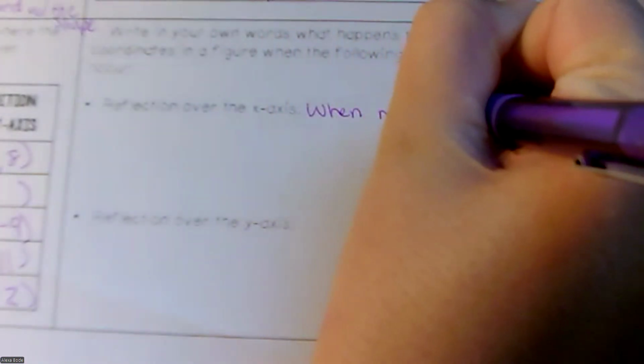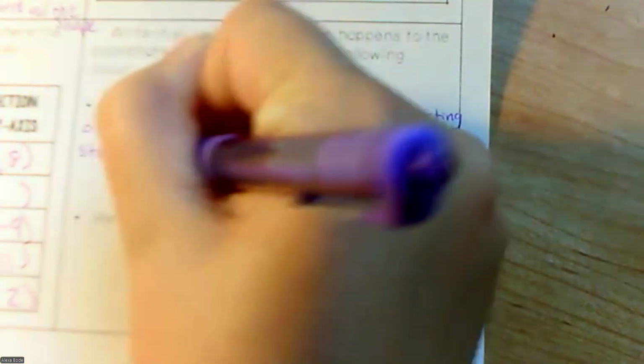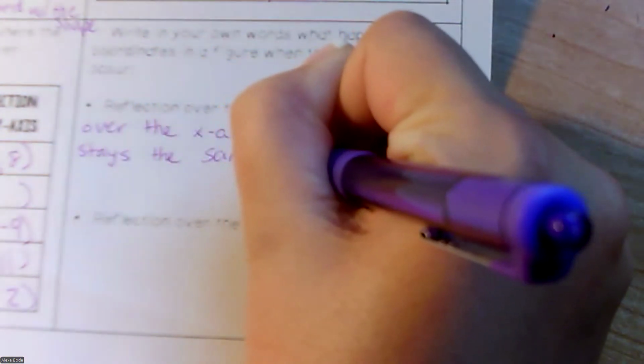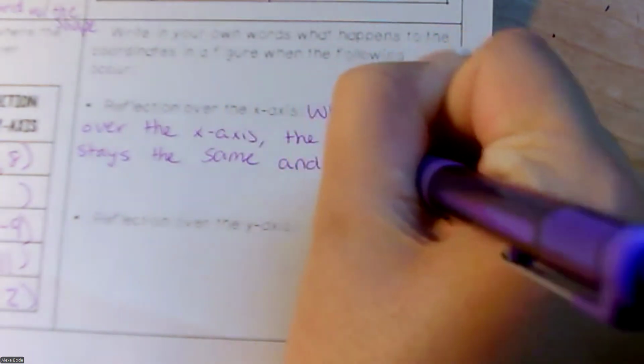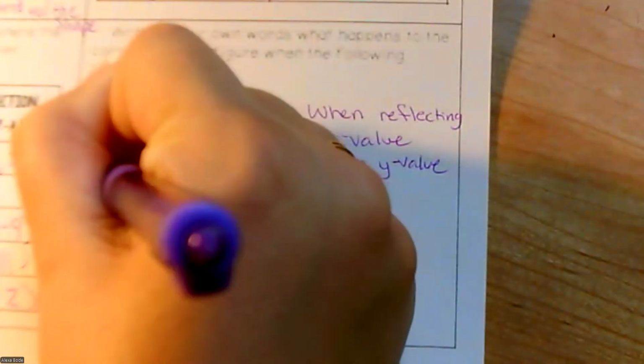So when reflecting over the x-axis, the x value stays the same and the y value becomes its opposite.